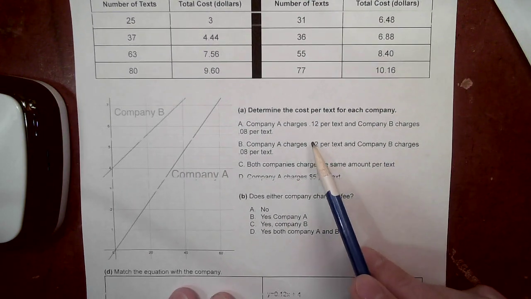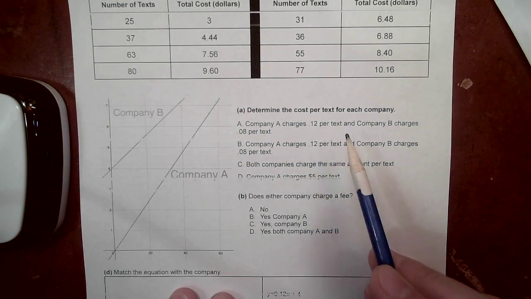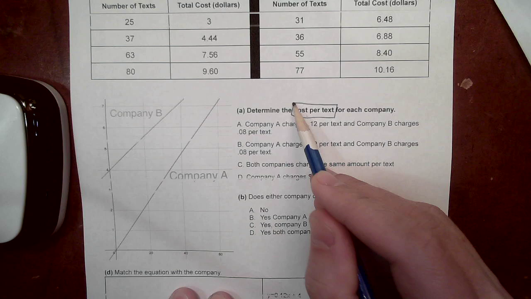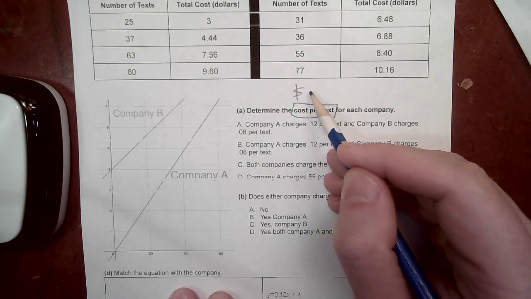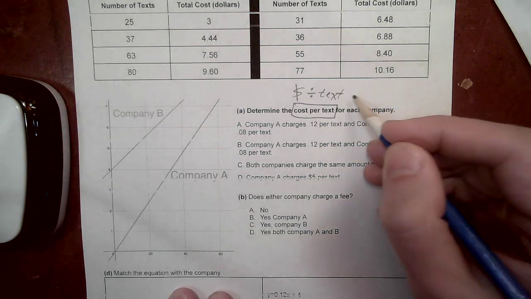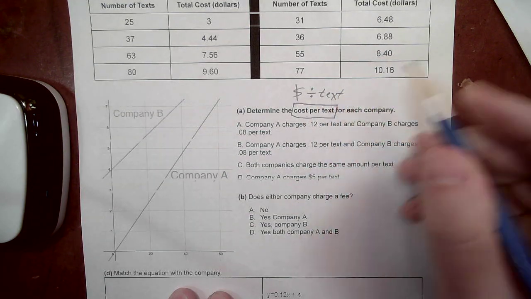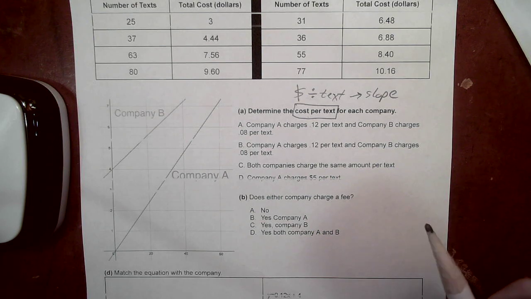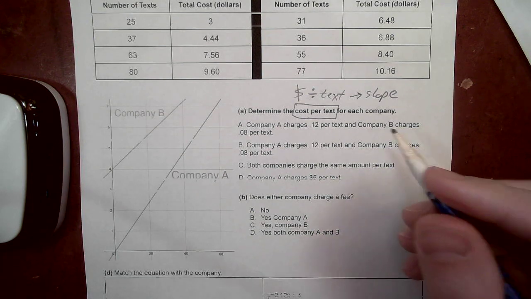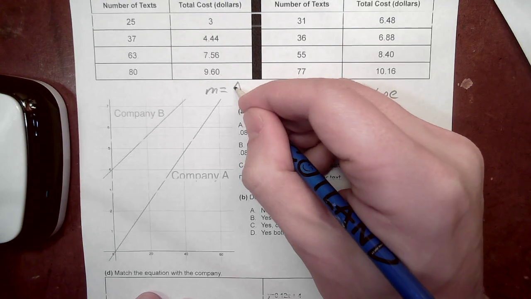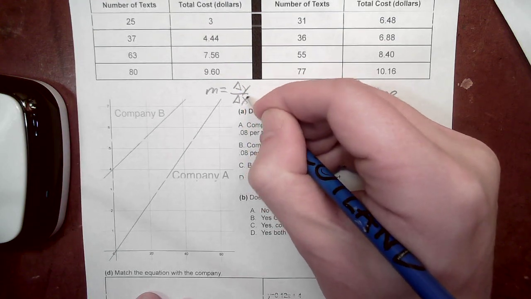Now I want to read the question carefully before I go ahead and solve it. Determine the cost per text for each company. So remember this, cost per text. So that clues me in that it's money divided by text. Okay, and this I want to find the slope. All right, so remember our slope is our rate of change. So your m, your slope, is your change in y over change in x.